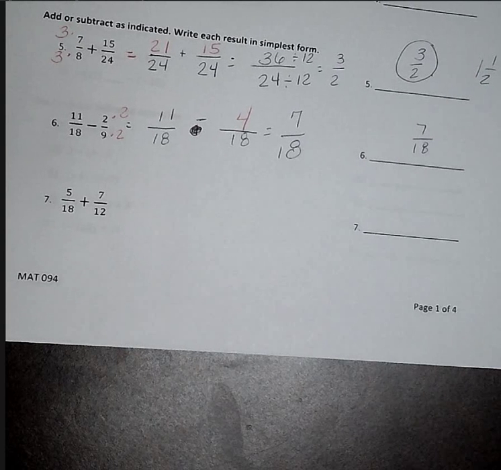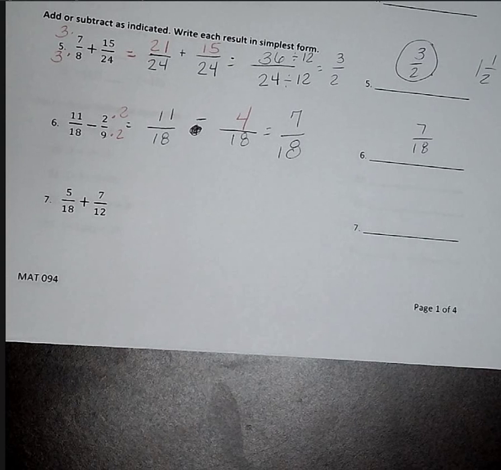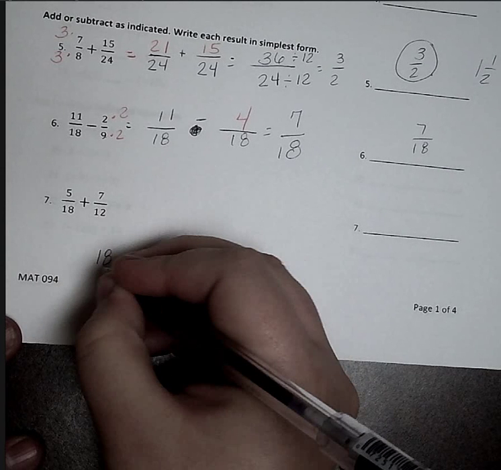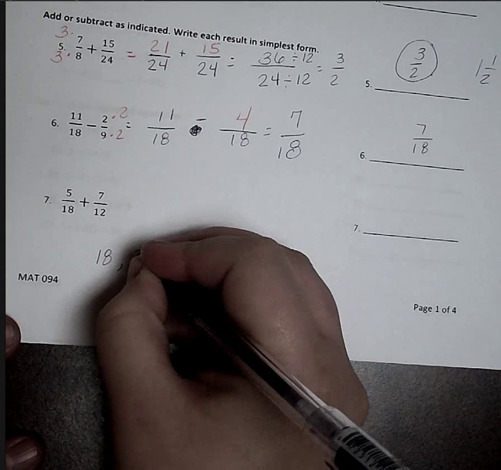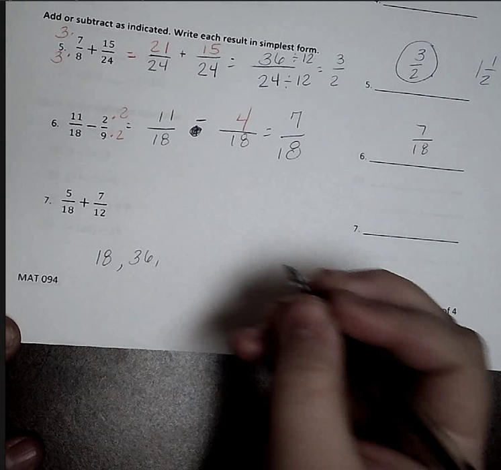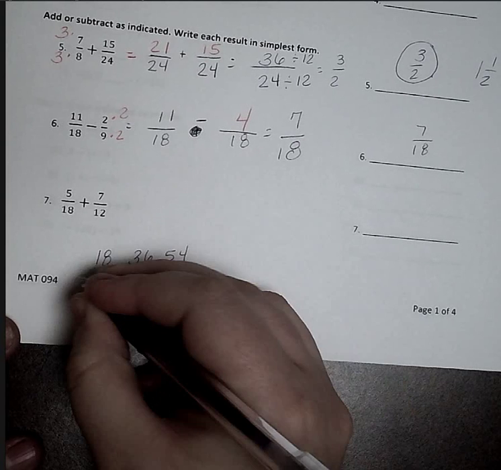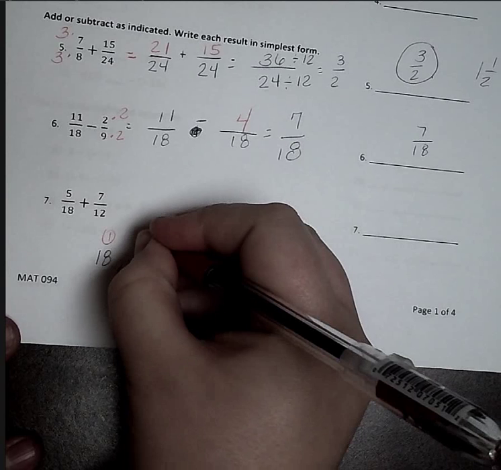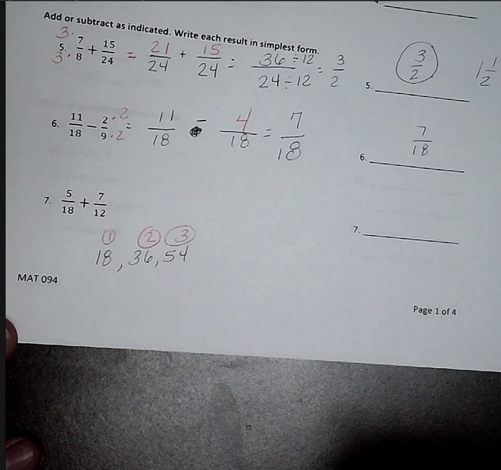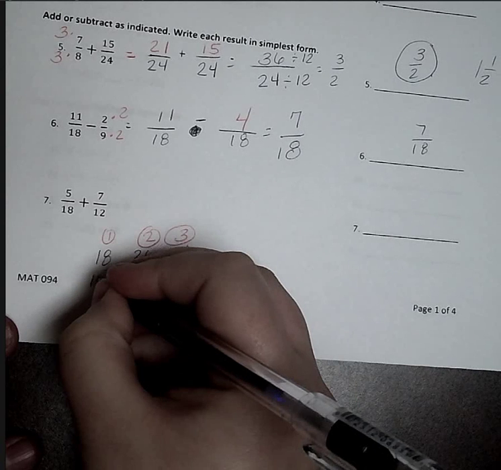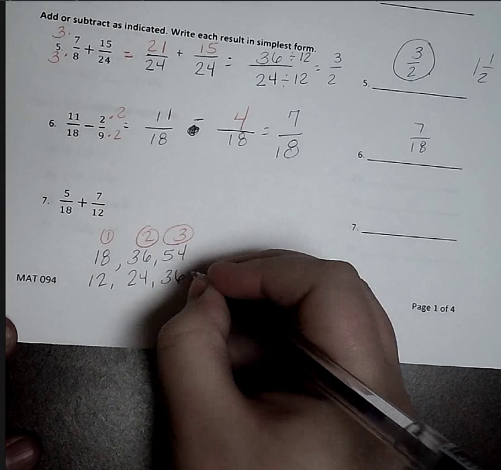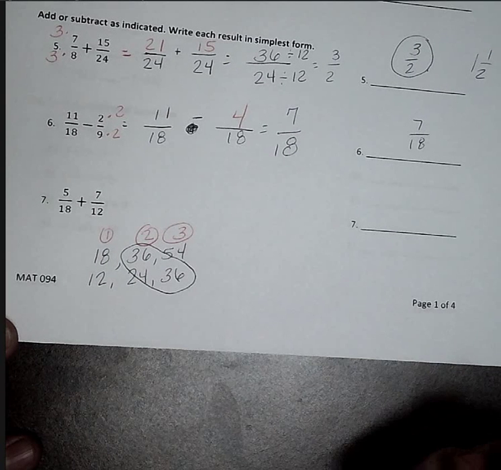All right, so on number 7, this is a problem where you can use multiples. Remember, the multiple method is when you take a number and 18 times 1 is 18, 18 times 2 is 36, 18 times 3 is 54. You can just keep going and going. And I want to label my multiples, so this was my first, second, and third. And then my multiples for 12, give me 12, 24, 36. So notice the common number we found is going to be 36.